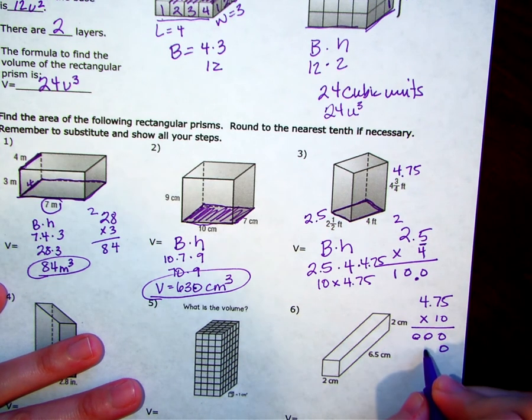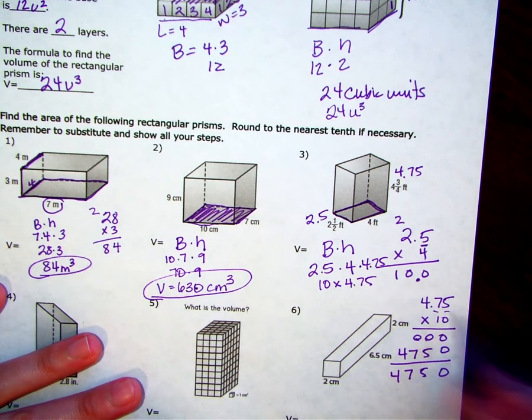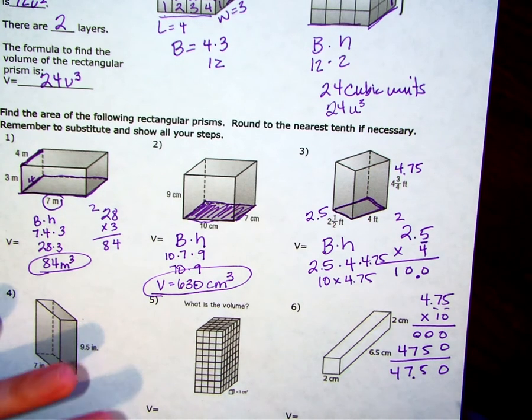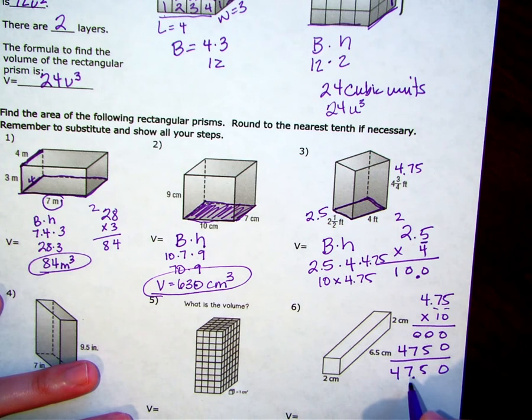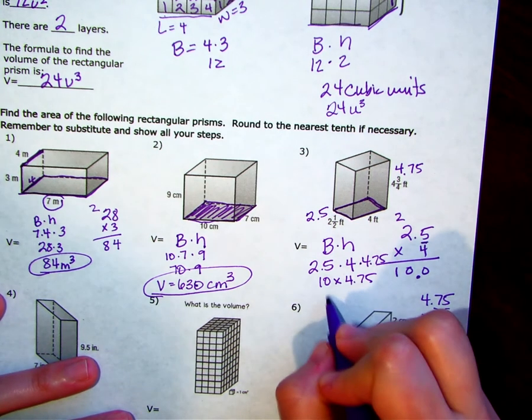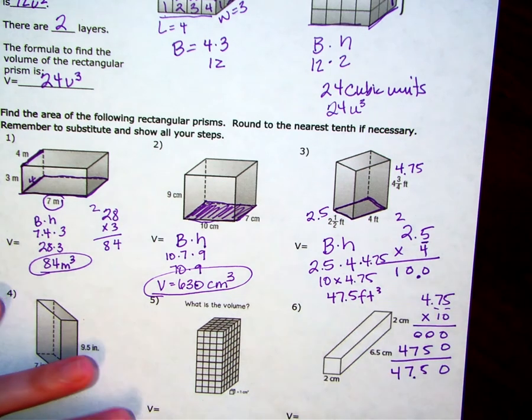So this one's pretty easy. It's easier to do than it looks. Then you add 0, 5, 7, 4, and there's 2 numbers behind the decimal. So 2 numbers should be behind your decimal. So the volume of this rectangular prism would be 47.5 or 47 5/10 feet cubed. With a little 3.